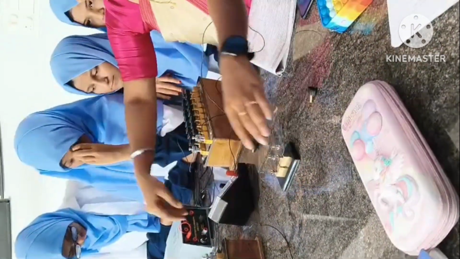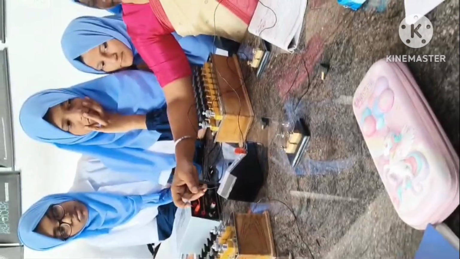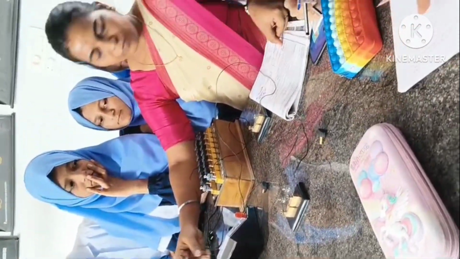The remaining two wires are there for the galvanometer. So one wire is connected with the positive of the EMF.